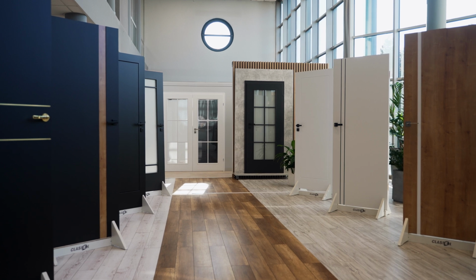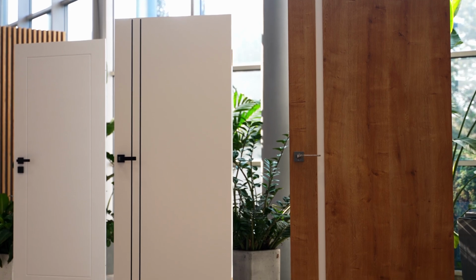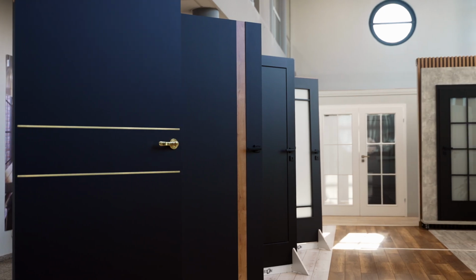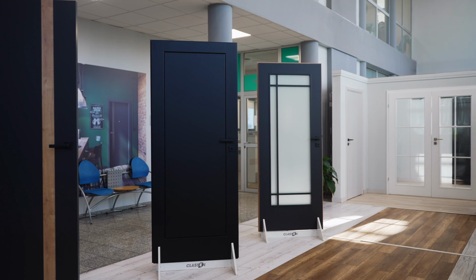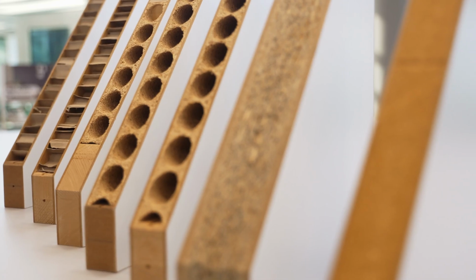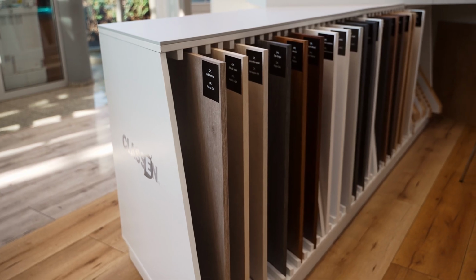Doors. We use them every day. They provide privacy, separate one space from another, and emphasize the interior design. Depending on their intended use, they must meet functional requirements, affecting, among others, durability or acoustic insulation. They should also reflect the latest design trends.